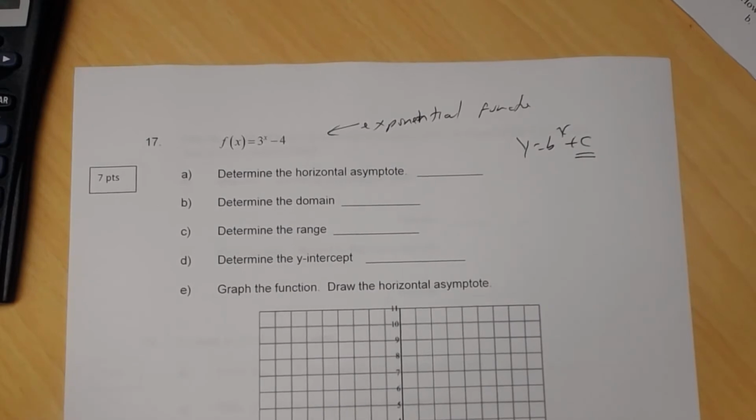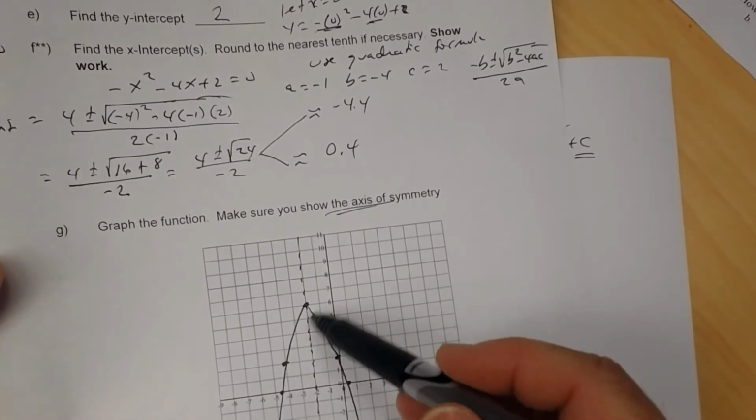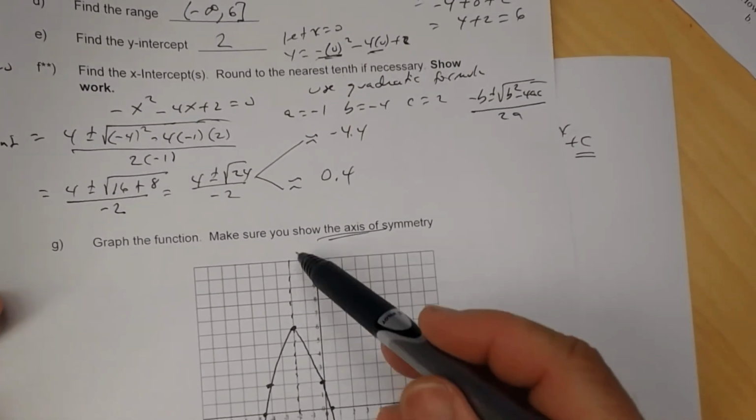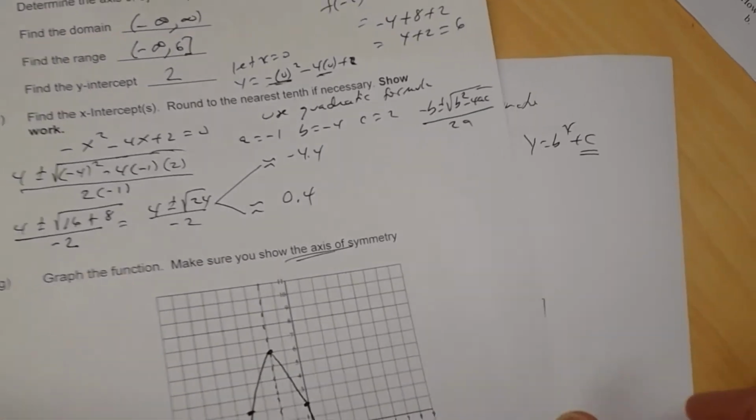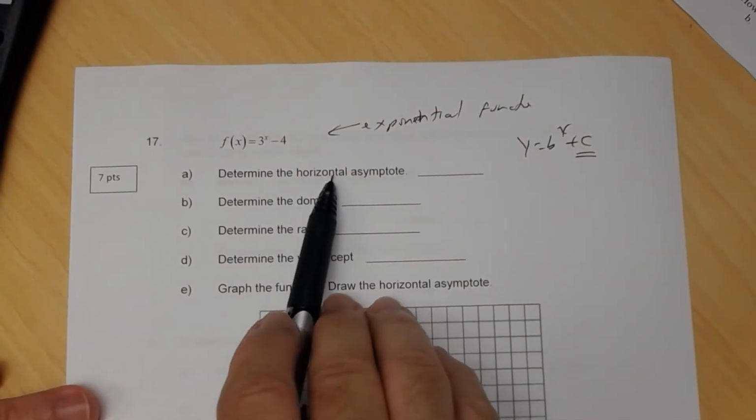So when we found the axis of symmetry, which was the vertical line, we name a vertical line using x equal. We name a horizontal line using y equal.